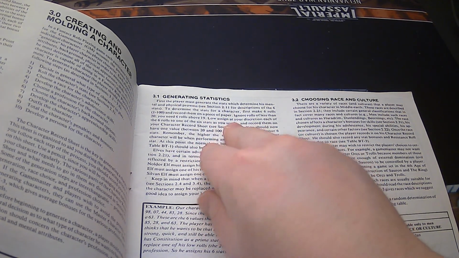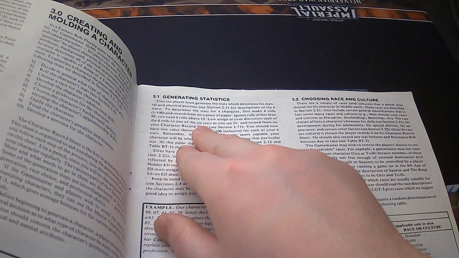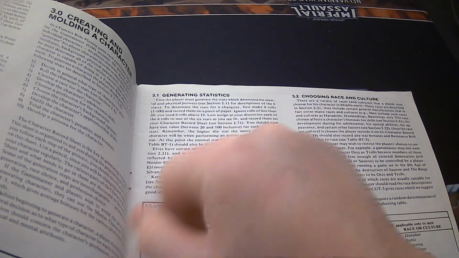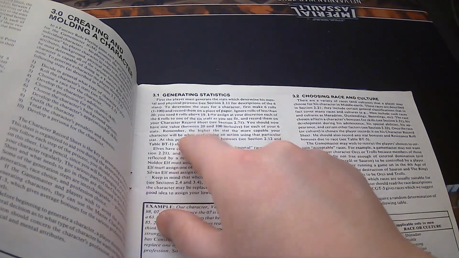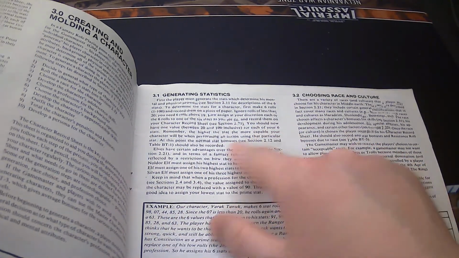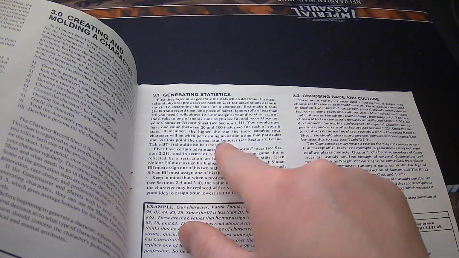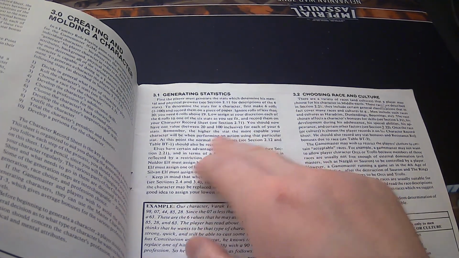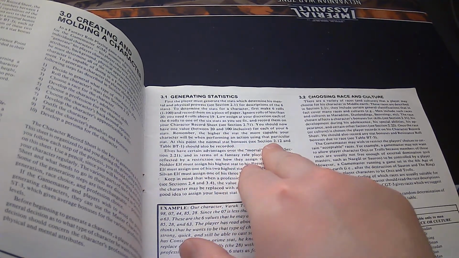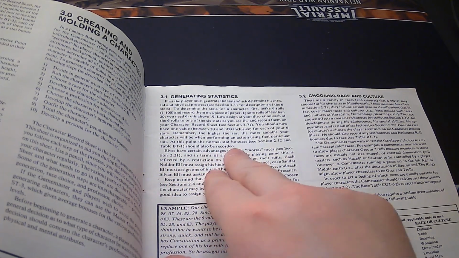Now, assign at your discretion each of the 6 rolls to one of the 6 stats as you see fit, and record them on your character record sheet. You should now have one value between 20 and 100 inclusive for each of your 6 stats. Remember, the higher the stat, the more capable your character will be when performing an action that uses that particular stat. At this point, the normal stat bonuses, see section 2.12, and table BT-1 should also be recorded.